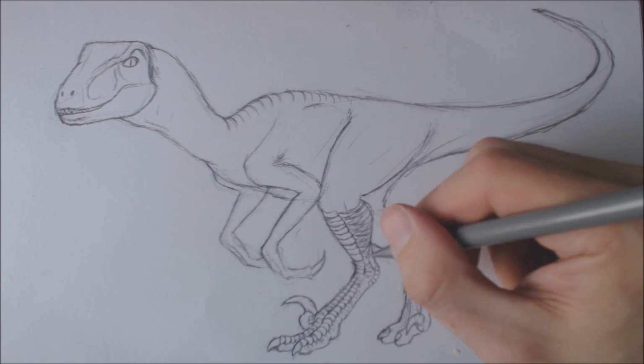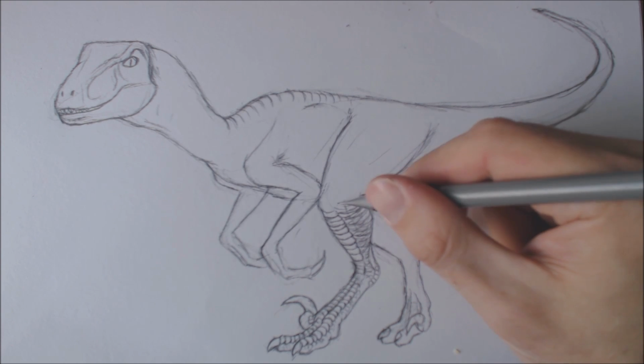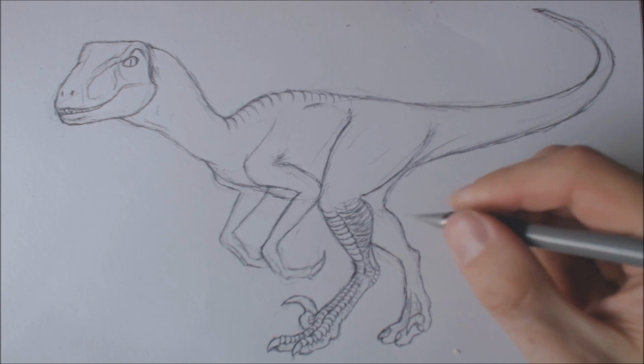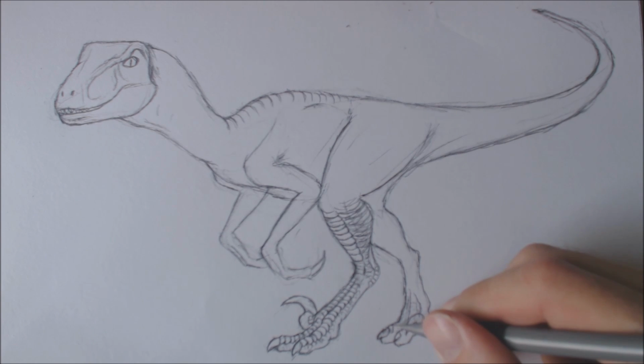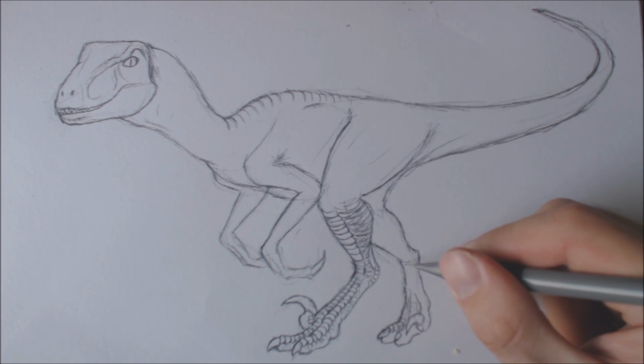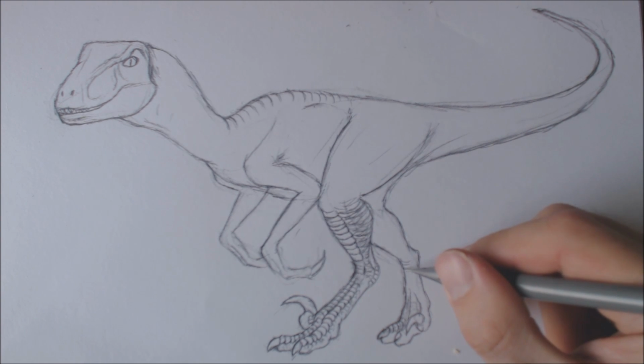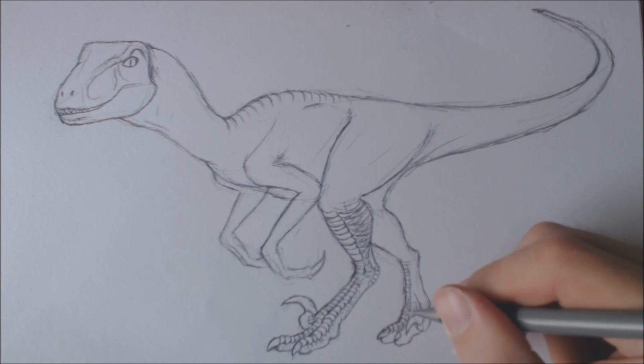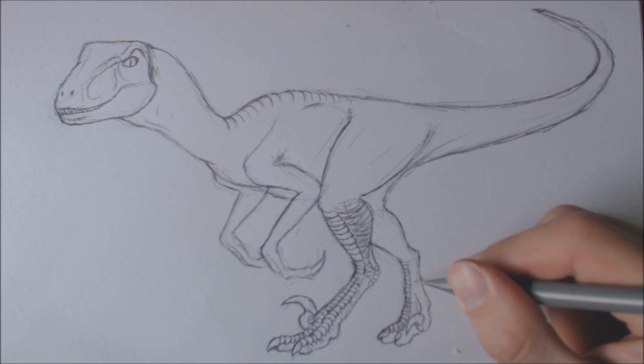They just go over the top of each other, scattered like that. I'll do the quick little two scales on this foot, and we'll do that thing again up there to give you an idea of how the leg scales go.